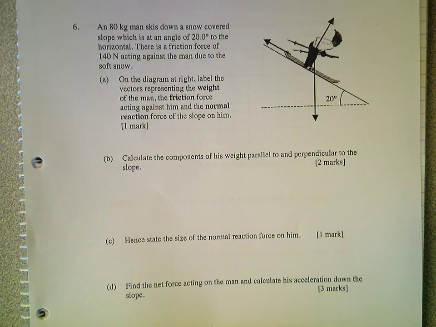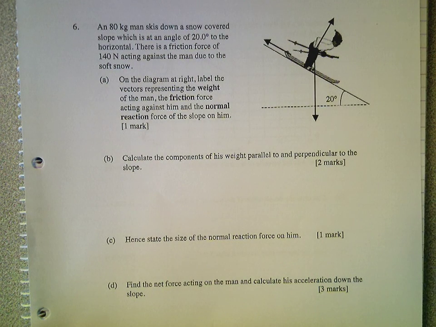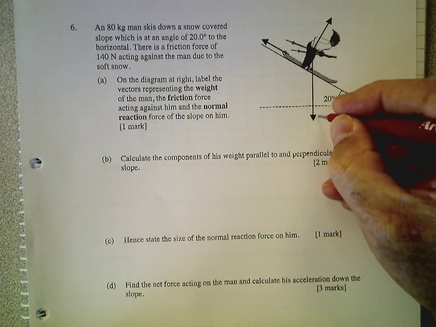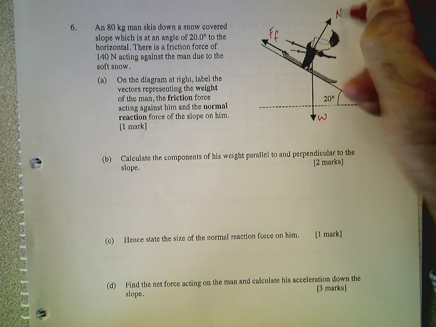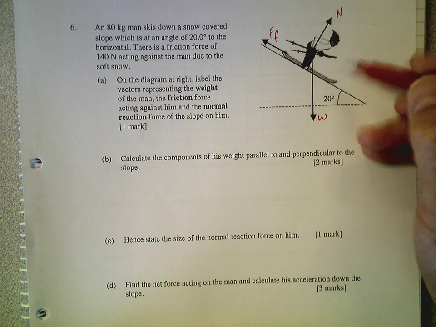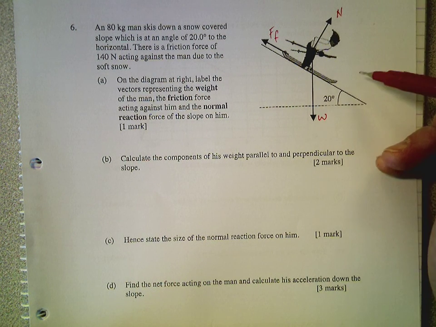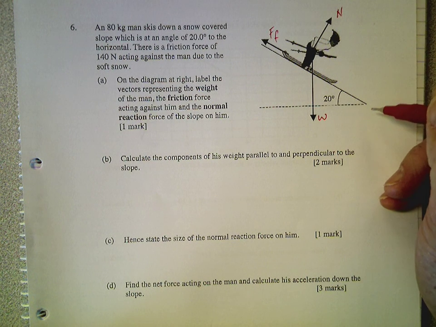Okay, I didn't quite get to finish this in class today, and I really do want you to understand how to do an inclined plane question, all right? So, on the diagram at the right, label the vectors representing the weight of the man, the friction force, etc. Now, the weight is this one, friction force would be this one, and this is the normal reaction force. They are the three forces acting on the guy on the slope. The net force is going to be down because we're accelerating down the slope.